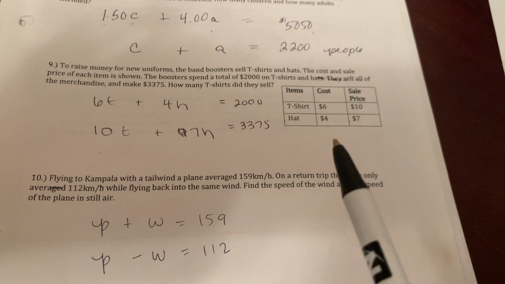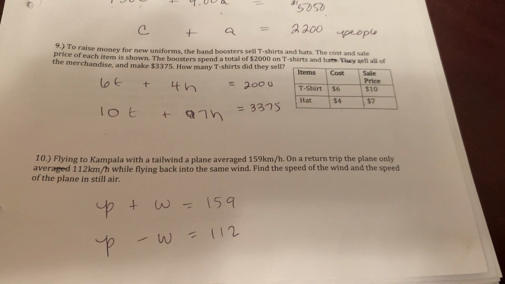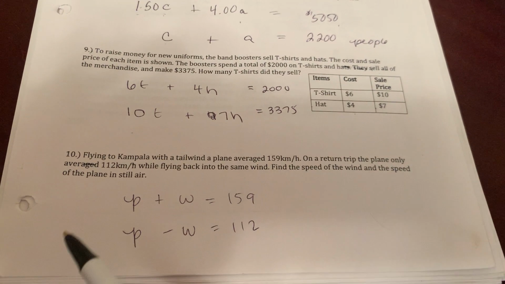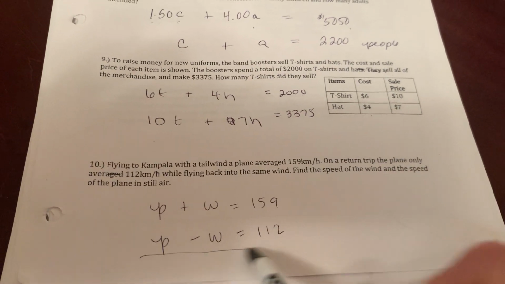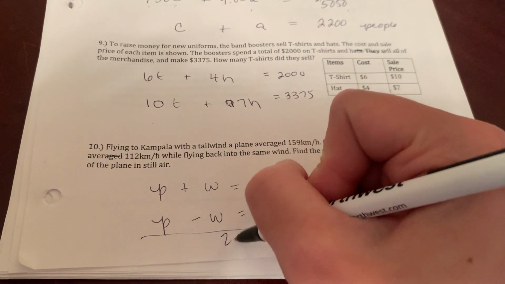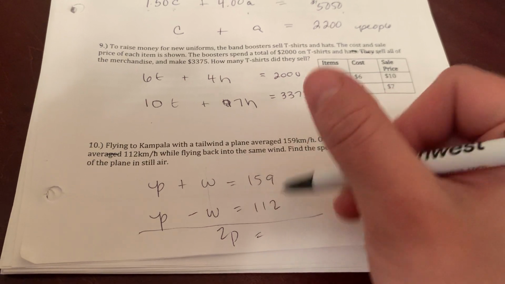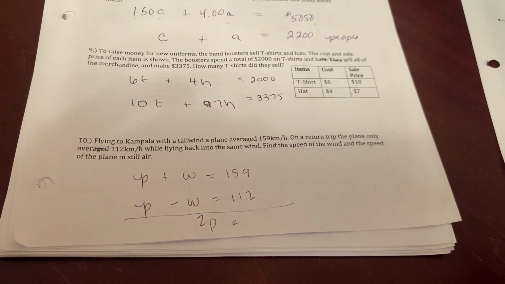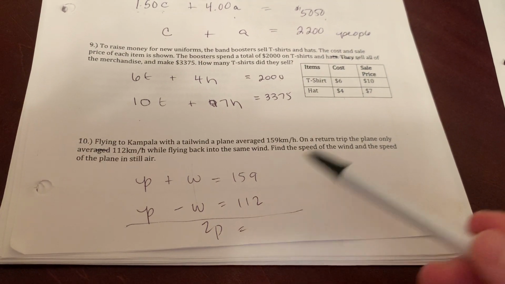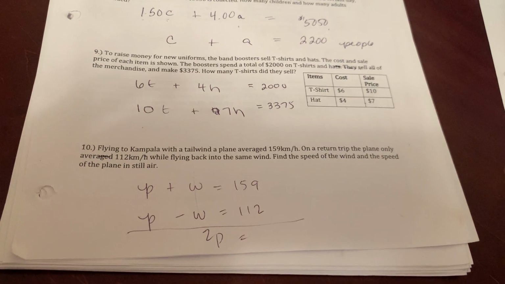But here's the thing. To get to these harder equations, as you get into upper math, you need to just learn how to set them up. So we have 1p, 1p equals 2p. The w's would cancel. And you'd equal a total speed. You'd find the speed of the plane, and then you'd plug back in and find the speed of the wind.